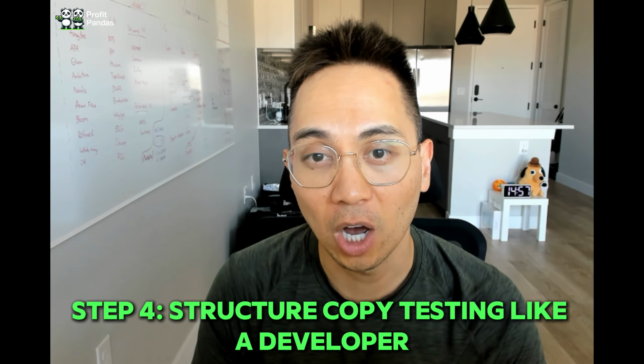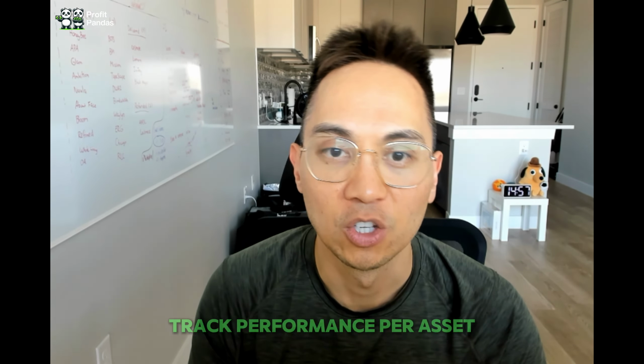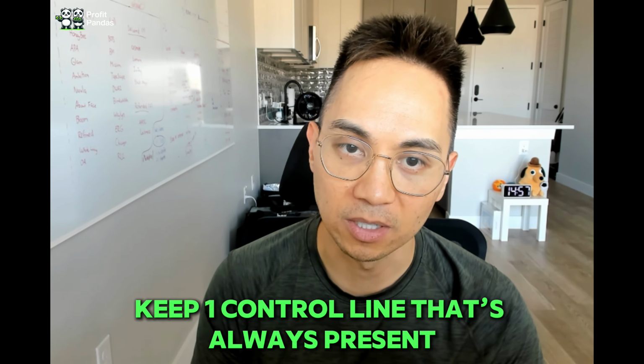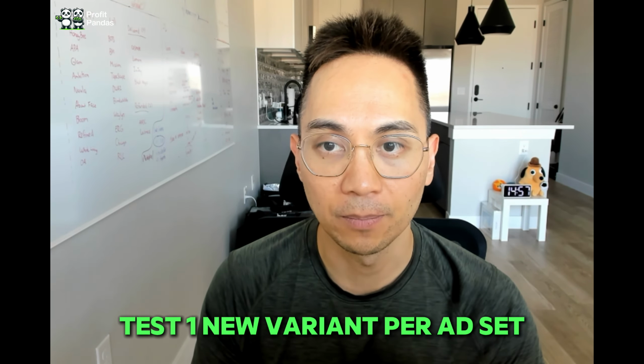Step 4, structure copy testing like a developer. Treat ad copy testing like you treat code development. Change one element at a time. Track performance per asset, and rotate in new lines only if you've hit data thresholds, at least 5,000 impressions or 50 plus clicks per asset. A common mistake would be rewriting the whole ad, then not knowing what worked, instead of structure ads like this. Keep one control line that's always present, test one new variant per ad set, and label test rounds in your naming convention. This lets you isolate winning variables and scale better performers.